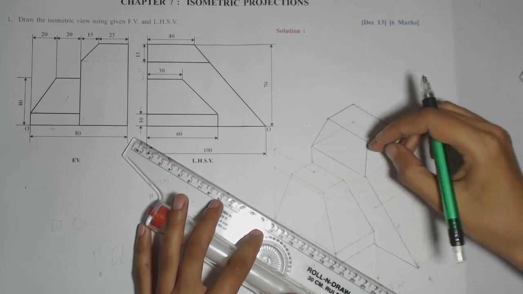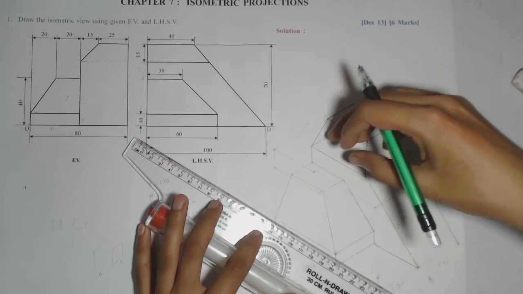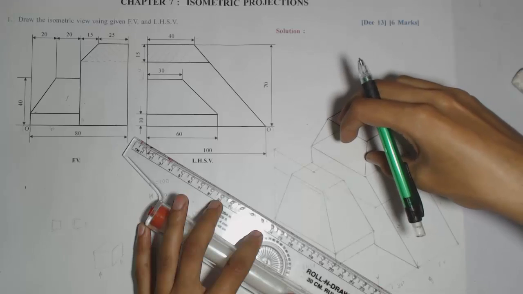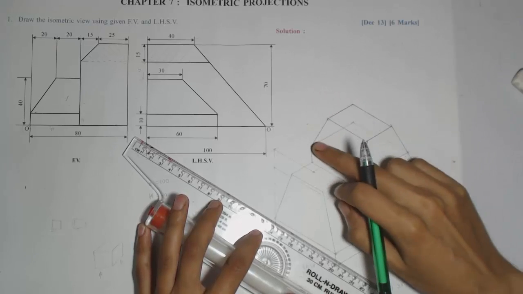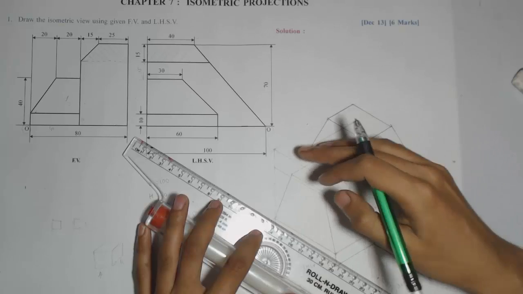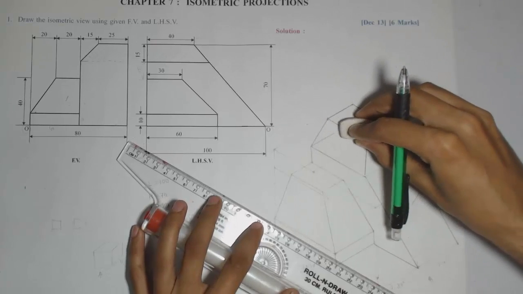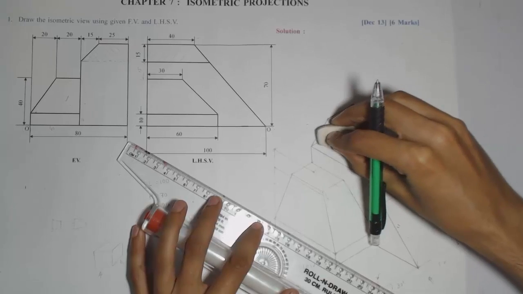But now if you see, after keeping this trapezoidal part above that base, this line is still visible to the observer. But if you see this line has gone beyond that part, so I can erase that line.